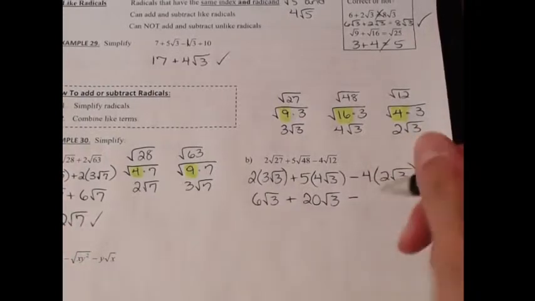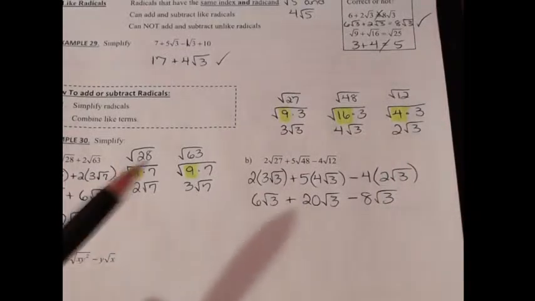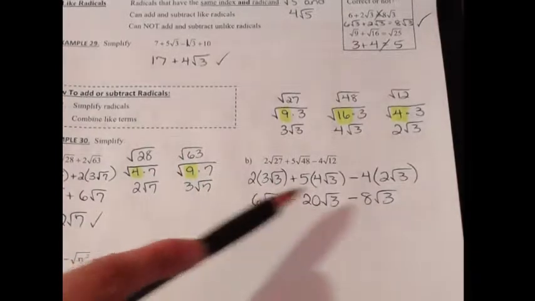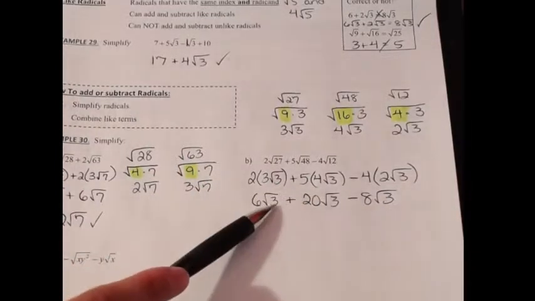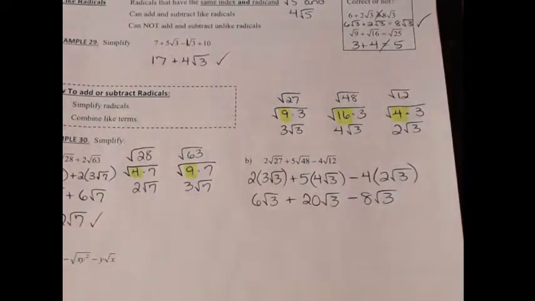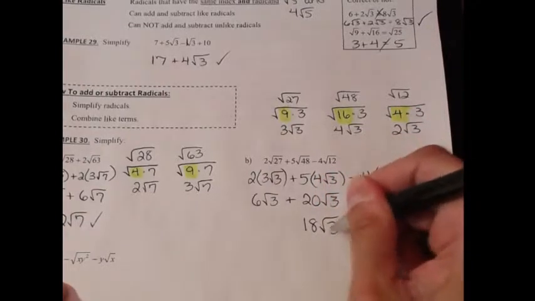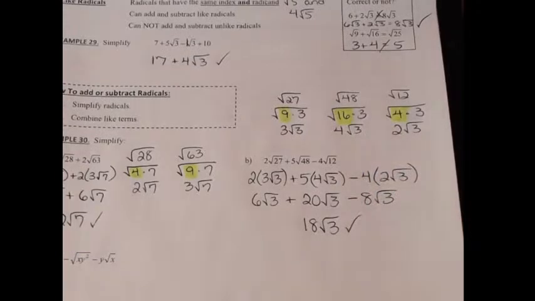Minus 4 times 2 is 8 square roots of 3. Now, if we simply move from left to right, notice these are all like radicals. They all have square root of 3, square root of 3, square root of 3. Cool. So we have 6 plus 20, which is 26, minus 8, which is going to give me 18. So our final answer is 18 square roots of 3.